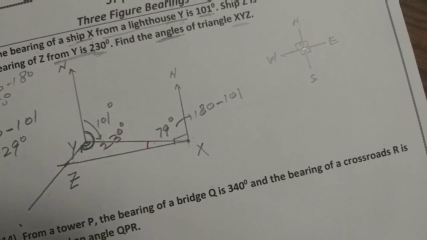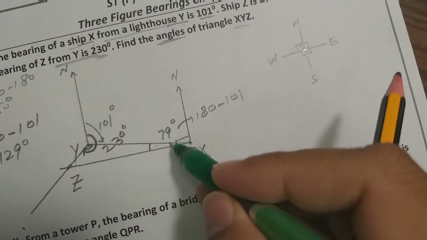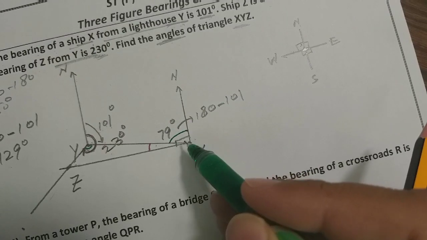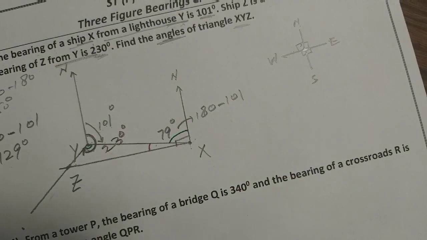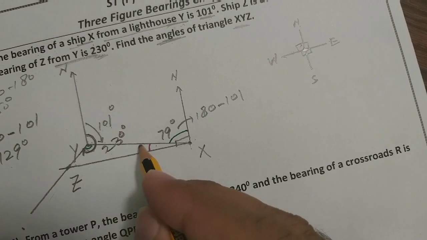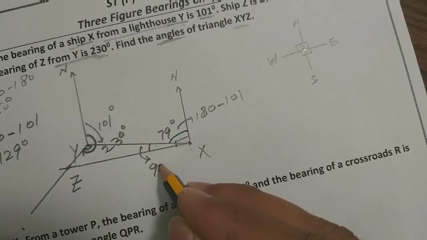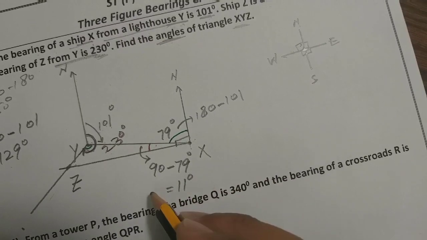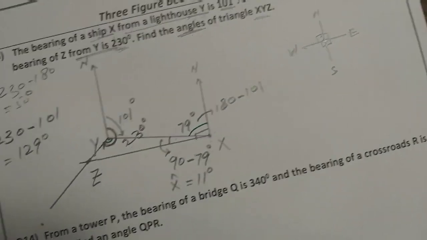So this angle is 79. It means this angle from here to here is 79, but this complete angle is 90 degrees. So 90 minus 79 gives us this angle, which is equal to 11 degrees. So this is the angle X.